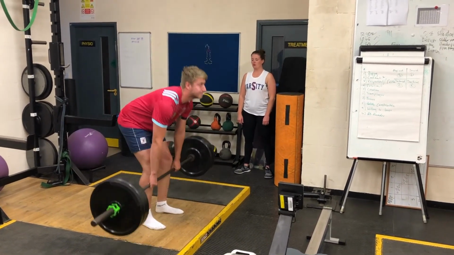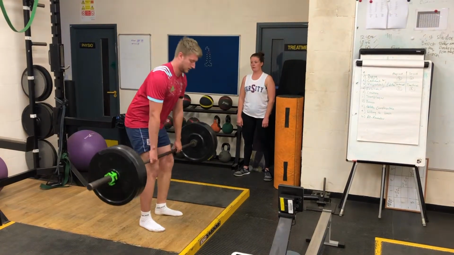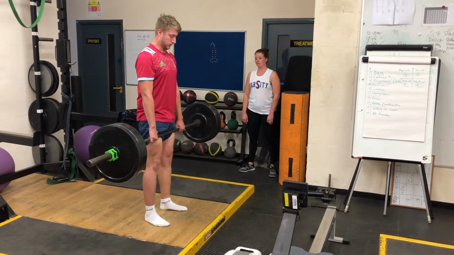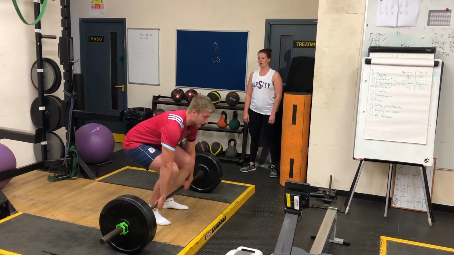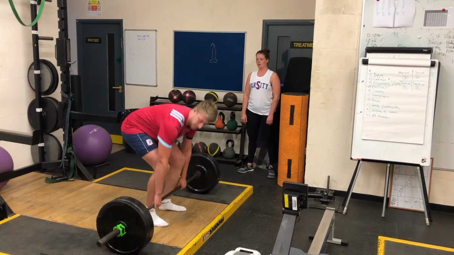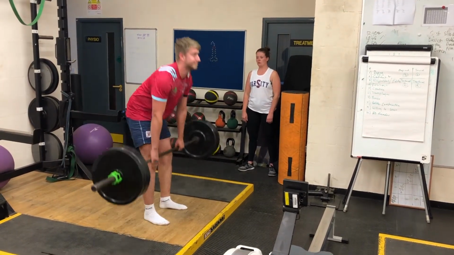There you go, Jack. Keep that core nice and tight. Slow it down a bit. Squeeze. Good, that was good, Greg. Good. Squeeze, squeeze, squeeze. Bring those shoulders back. Last one, let's go. Squeeze, squeeze, squeeze.